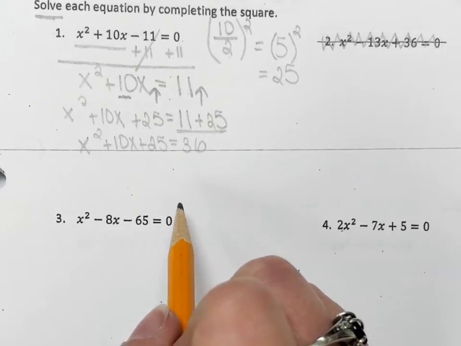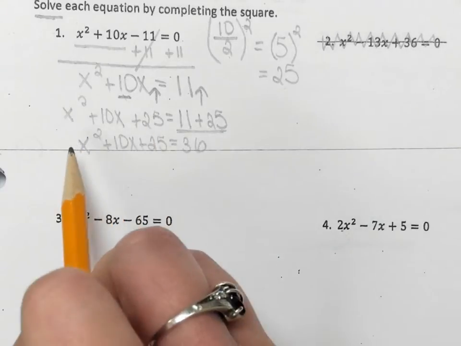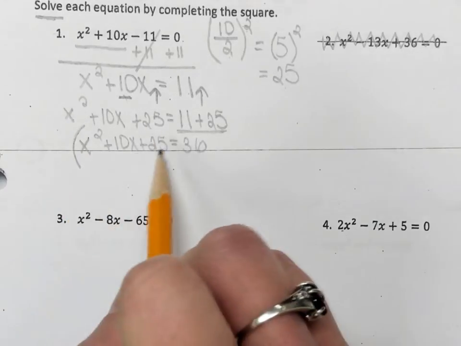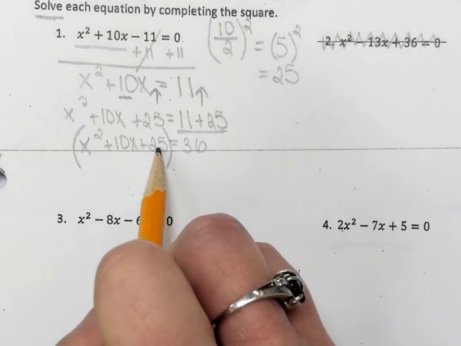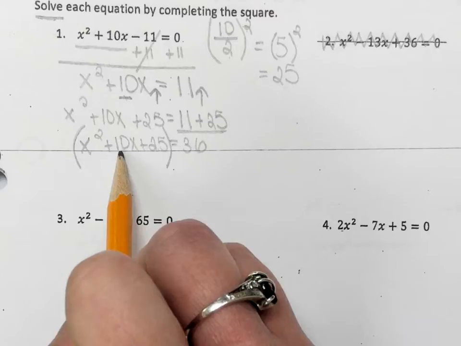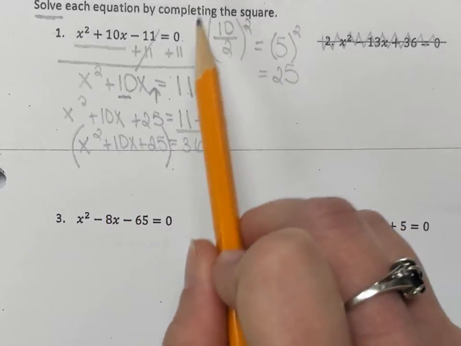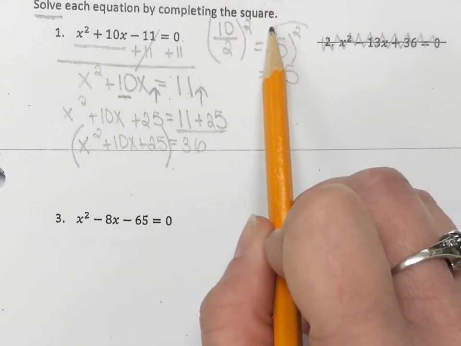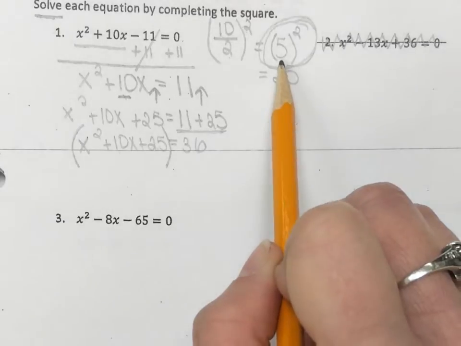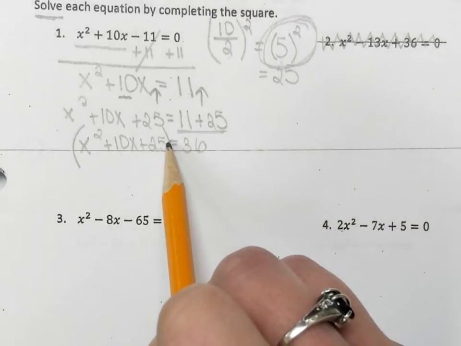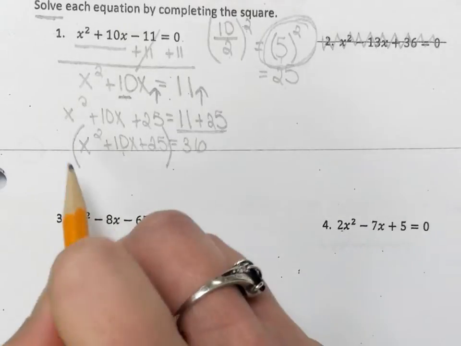Okay, the whole point was to solve for x, right? So here's where you get to cheat. You ready? You can factor this piece right here. Remember how we did factoring forever? Factors of 25 that add or subtract to be 10. But if you show your work right here, you get to cheat. It's right here every single time. What's 5 times 5? 25. What's 5 plus 5? 10, right?